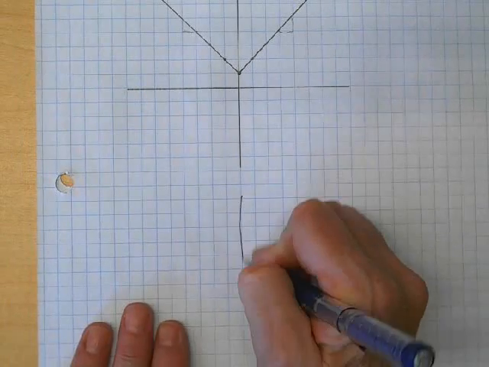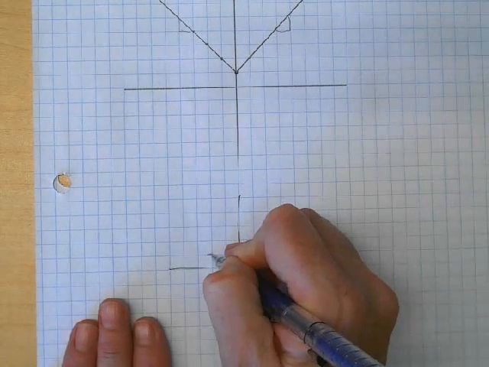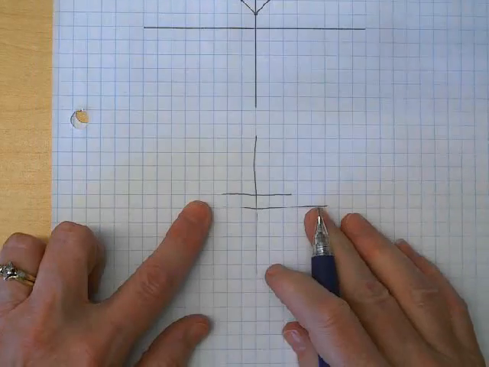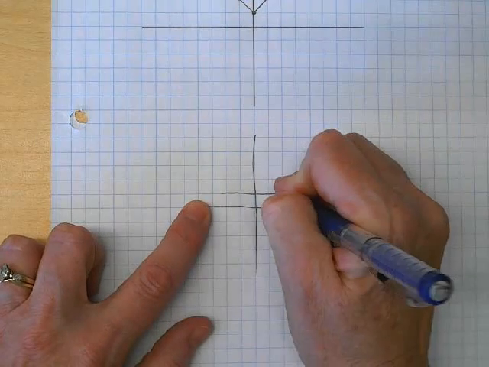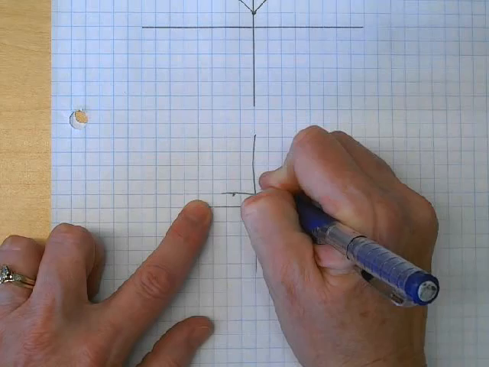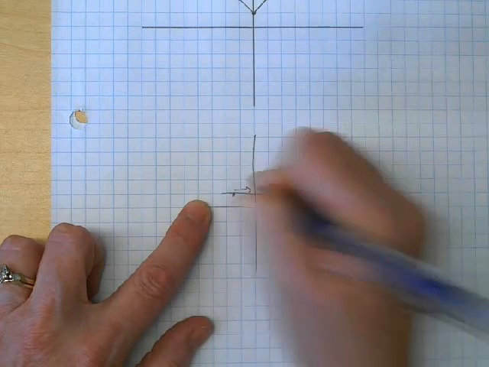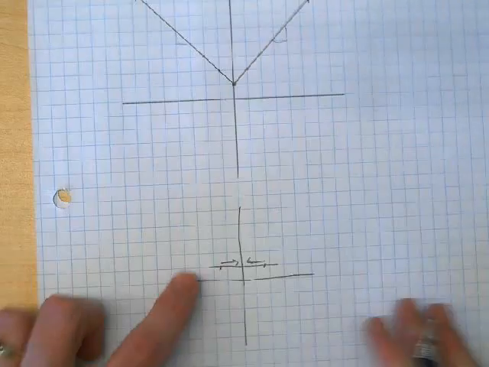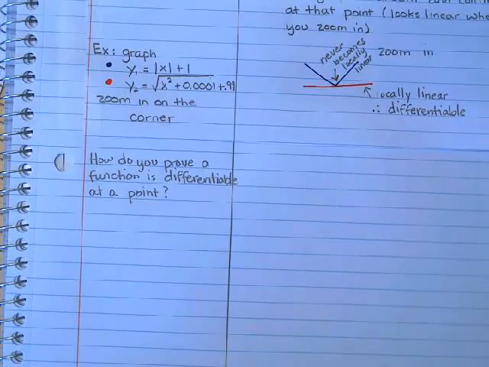Now, I want you to think about something that's locally linear. If it evened out like this, say I'm way zoomed in, the limit as I came from this side would equal the limit as I came from that side. So let's look at what that looks like.